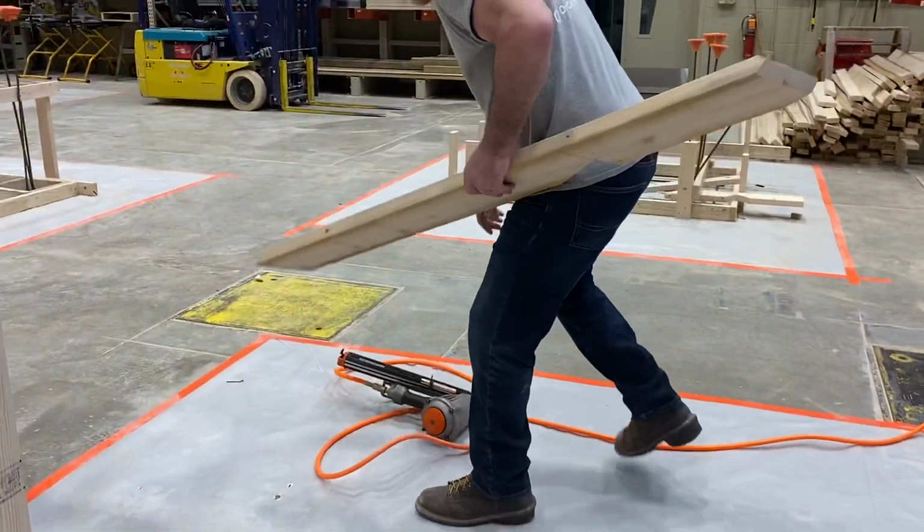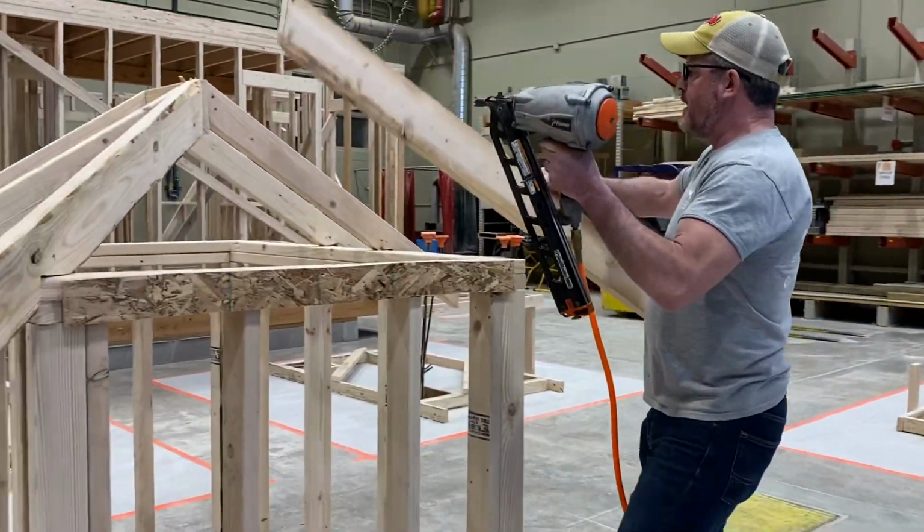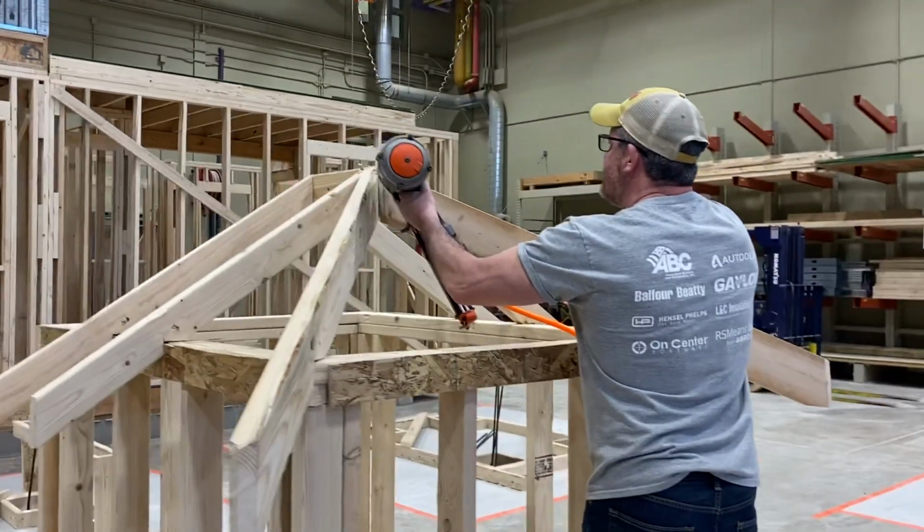All right, so we put this guy in place, and then we can do our jacks. Again, he just comes into the center for me.